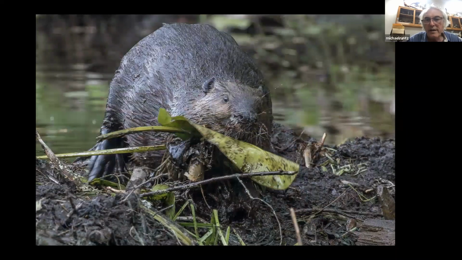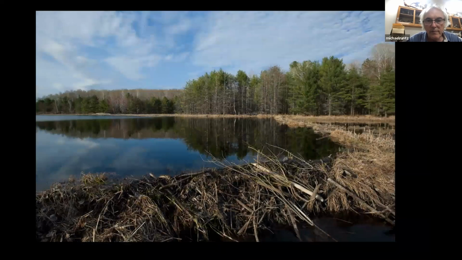They bring up mud and other material in their front paws and add sticks, which they carry in their mouth. Eventually, when the dam is finished, it can hold back a huge amount of water, and often a small lake is actually a beaver pond.